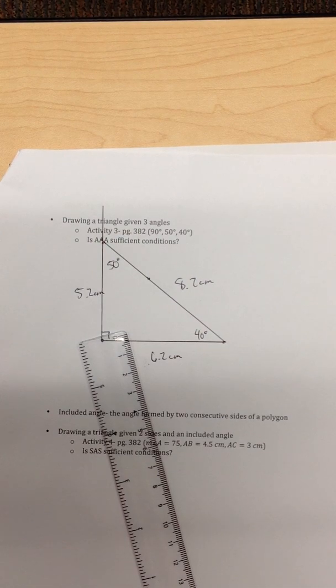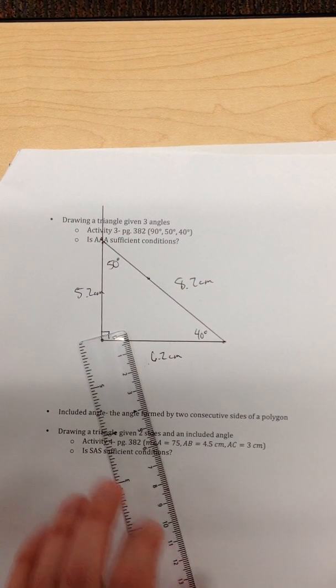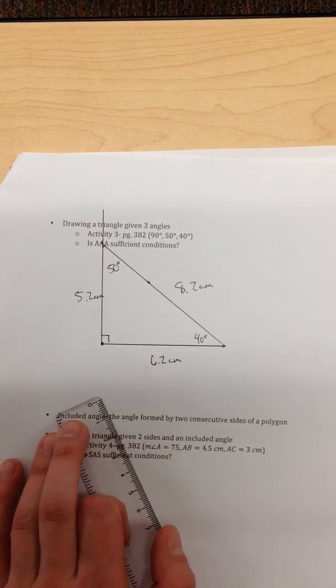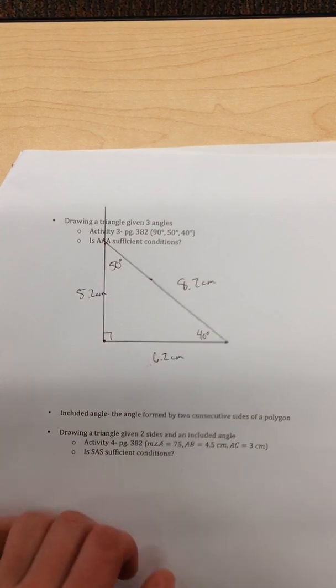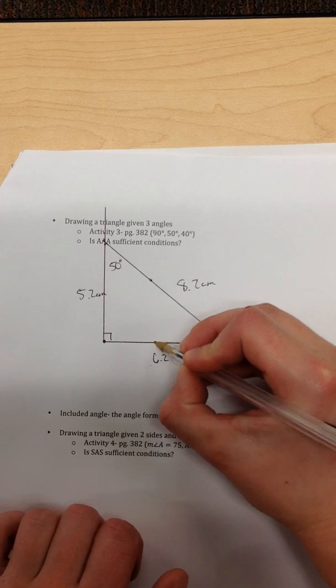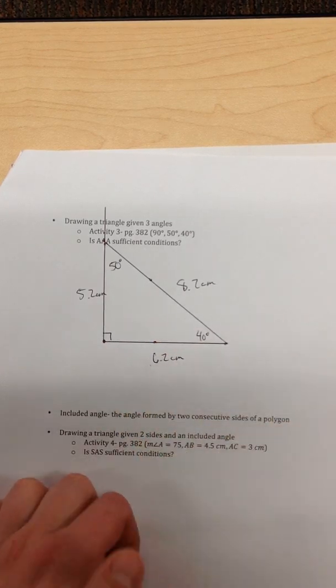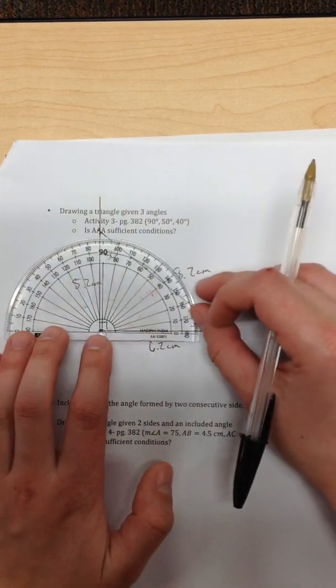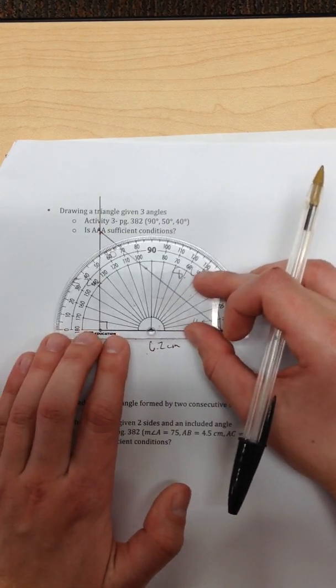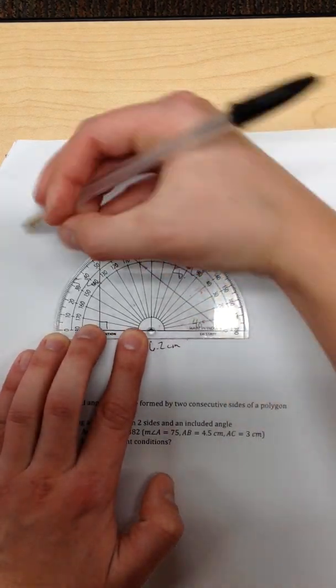So if you went and measured yours, more than likely they don't match up exactly with that, okay? Reason being is this is not sufficient conditions, because what I could have done is I could have had my second mark there, so use my 90 angle there, and measured my 40 off of that mark there.